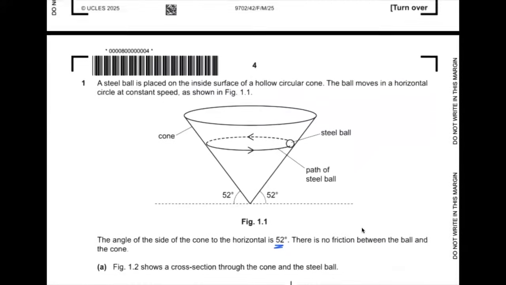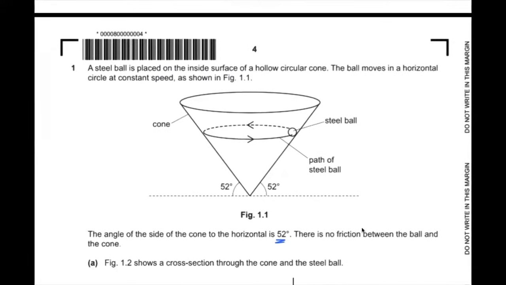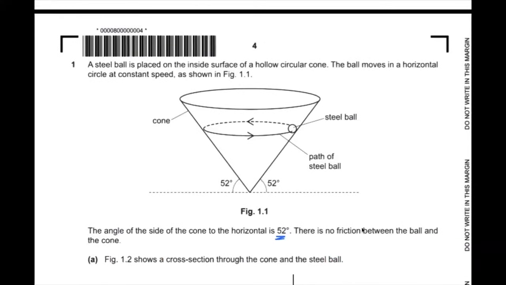With this, after a lot of time, again we had an appearance of just a circular motion question. So this says a steel ball is placed on the inside surface of a hollow circular cone. The ball moves in a horizontal circle at constant speed, right? The angle of the side of the cone to the horizontal is 52 degrees. There is no friction between the ball and the cone. Figure 1.2 shows a cross section through the cone and the steel ball.